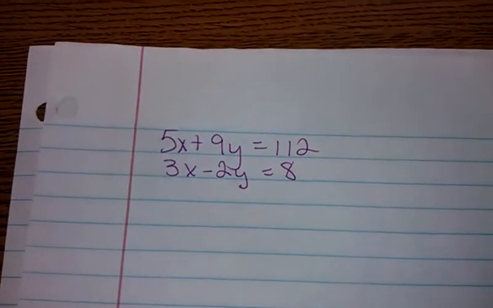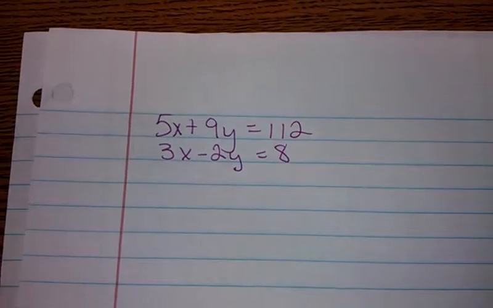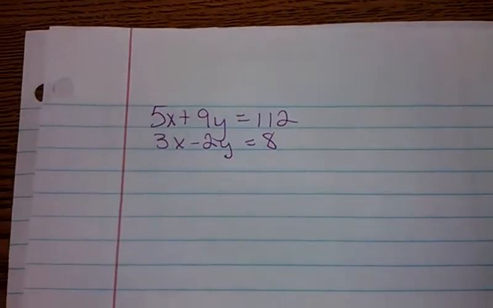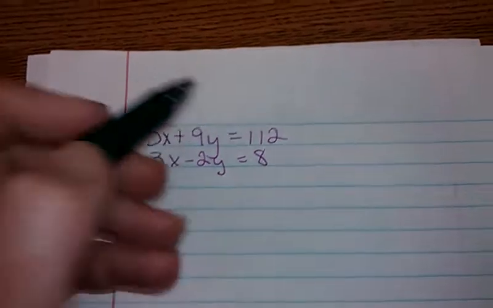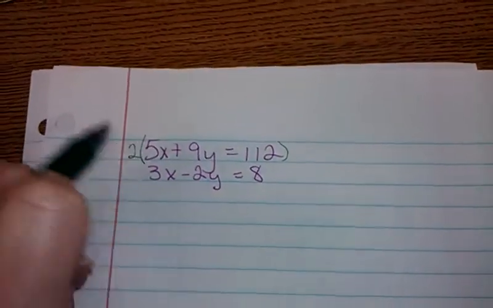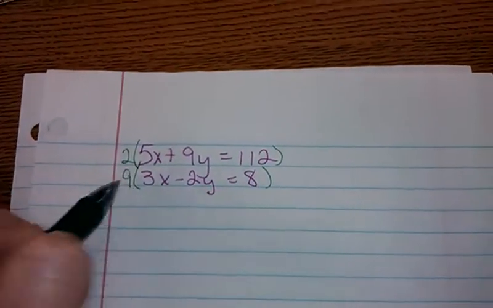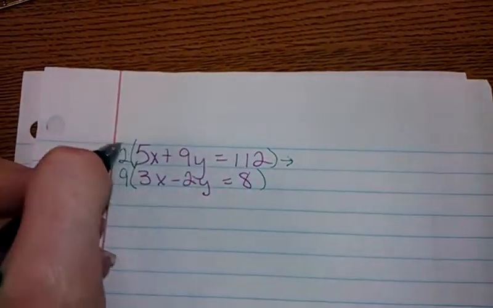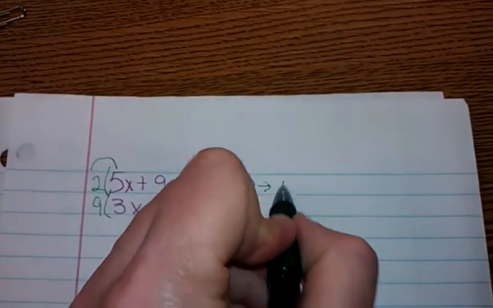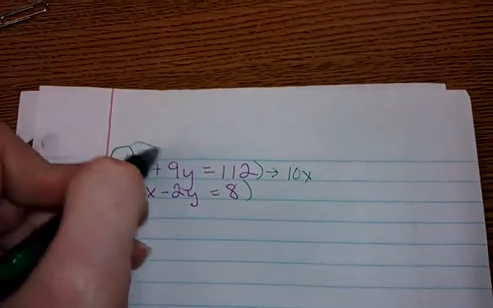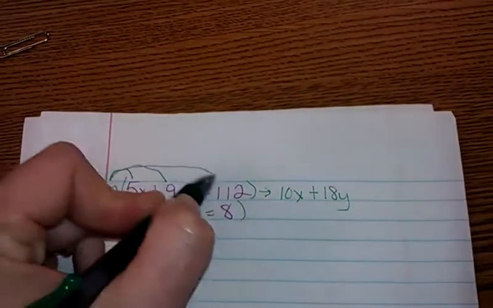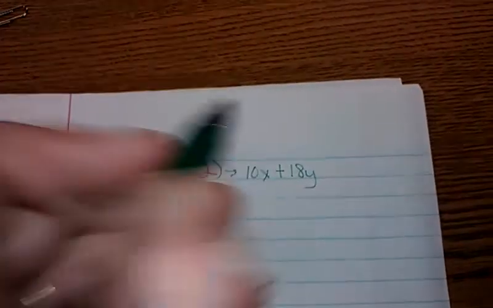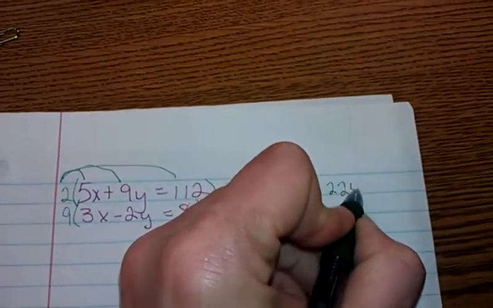Here we go. Let's try another one. I think, yep, we have 2 more to do, if we can get through those. Right here, figure out which one you're going to multiply by. Look, I got positive and negatives. So let's take this top one by 2, this bottom one by 9. And let's rewrite that. 2 times 5 is 10x. 2 times 9 is 18y. 2 times 122 equals 224.